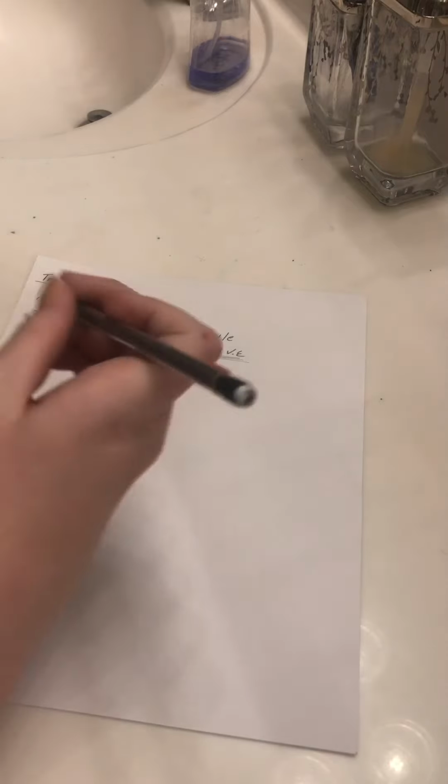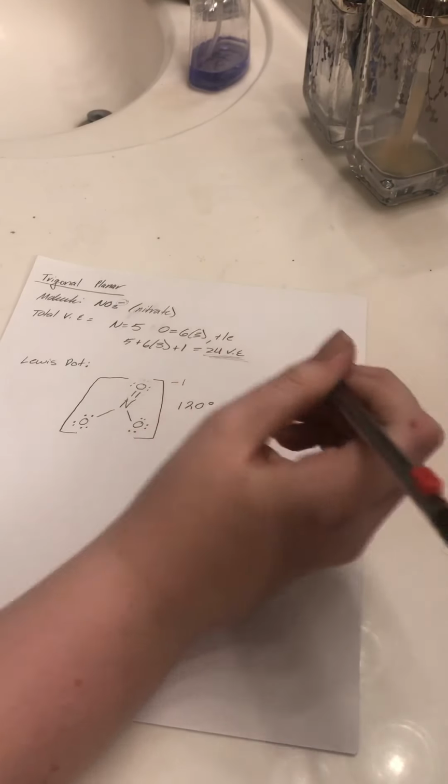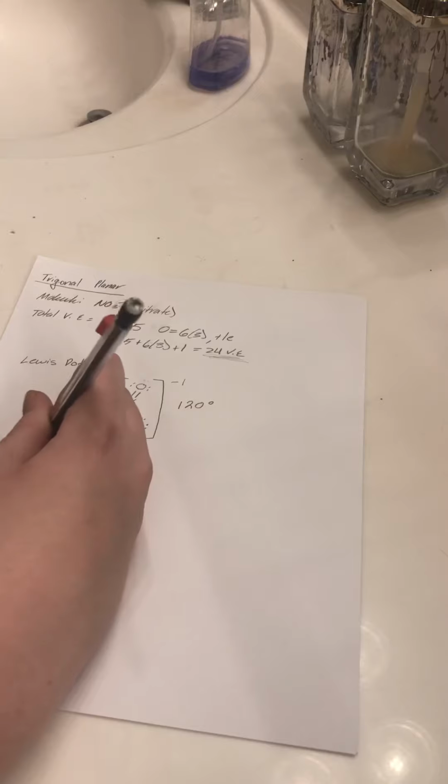And then for the molecular geometry, that one has 2 choices, but this one is still the trigonal planar one. And then the bond angle is going to be 120 degrees.